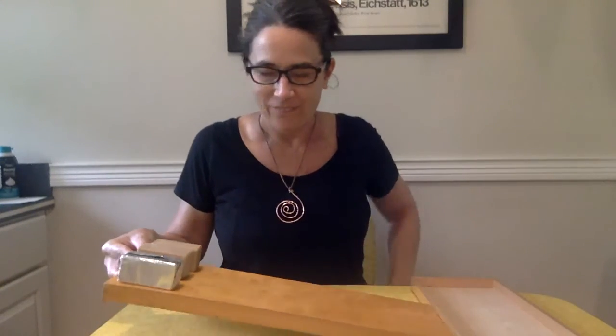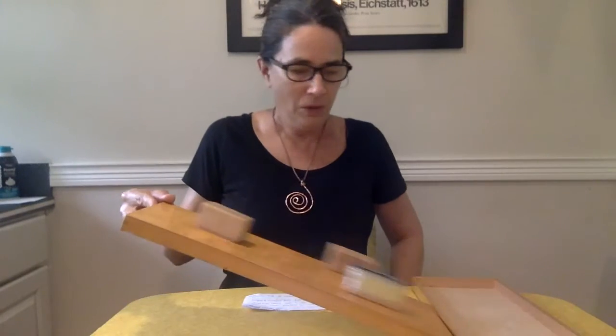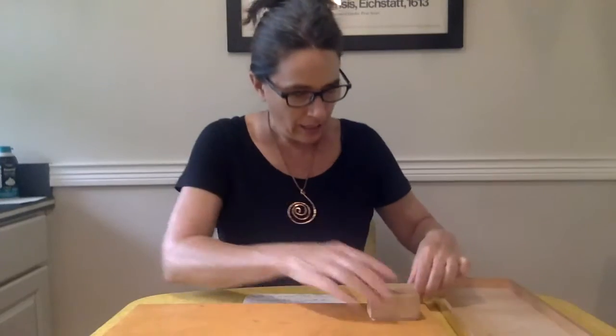Let's see what happens. Whoa! We have a winner! Well, it's not really a winner because it doesn't have the most force, it had the least. This is pretty slippery, kind of like your socks going along that floor. So that one went first, then the one without anything on it, and then the one with the felt.